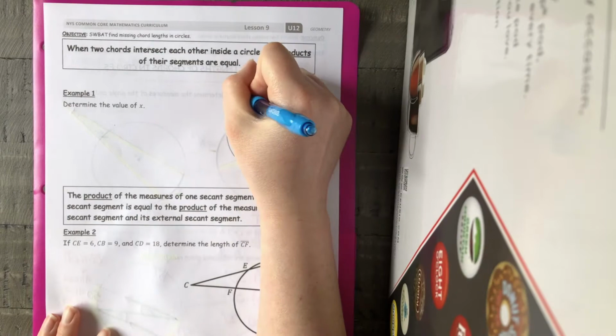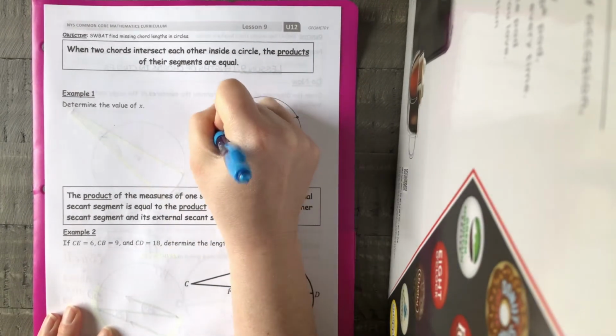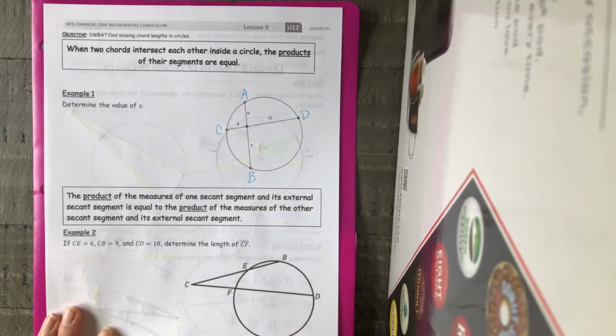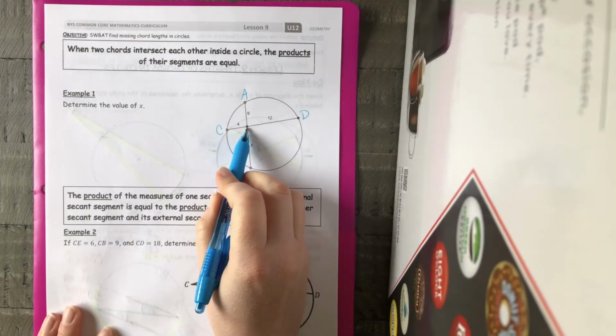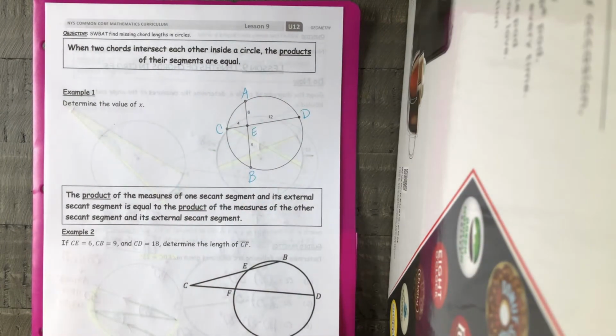I'm going to say that this is line segment AB, and I'm going to say that this is line segment CD. And just like in class where they intersect, I'm going to give it a different letter, maybe E. All right, now it looks like I'm ready to go.